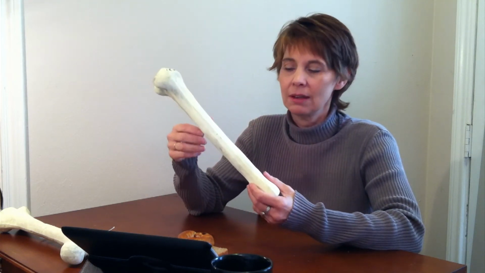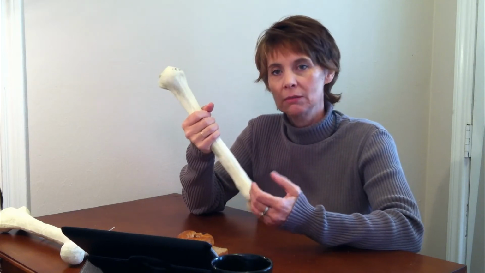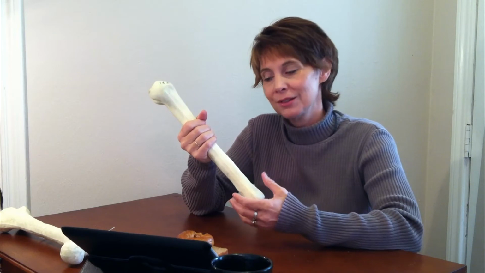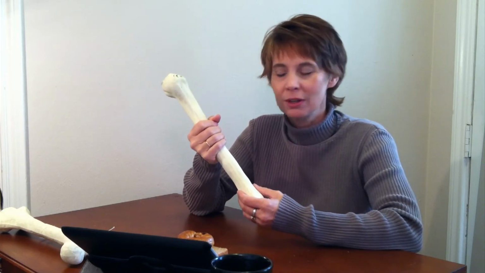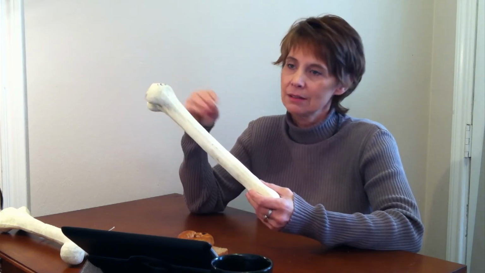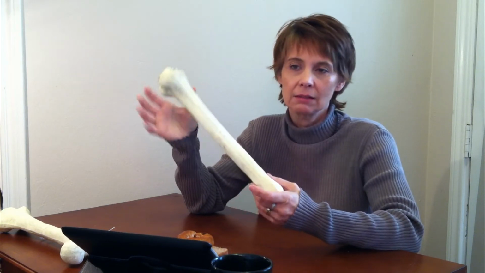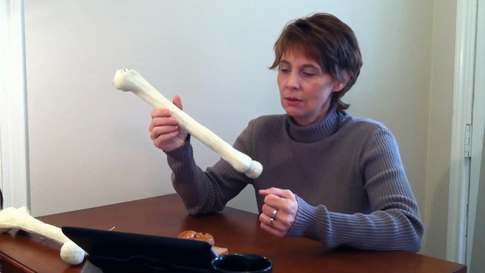The outer structure of it is what we call compact bone, which is very much like what it sounds like. It's the more durable structure. And on the inside we have the cancellous bone, which is airier and lighter and has holes in it and provides that lightness to the bone. So what is this stuff made of?